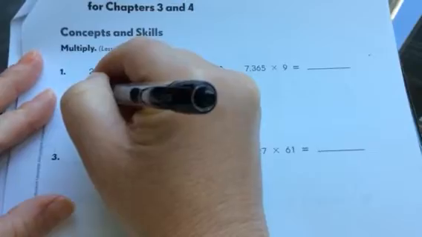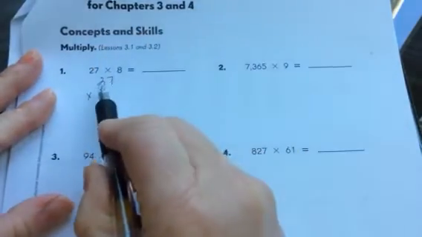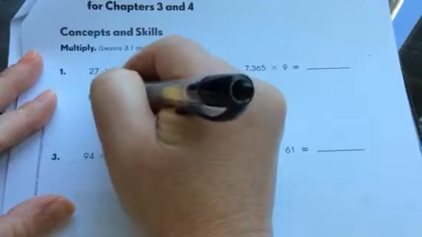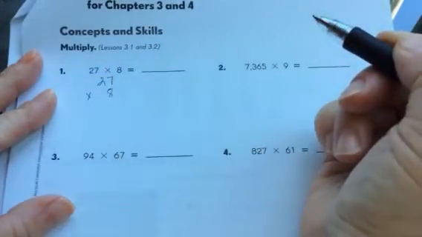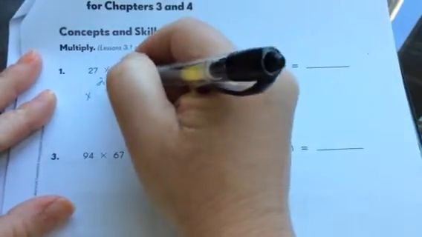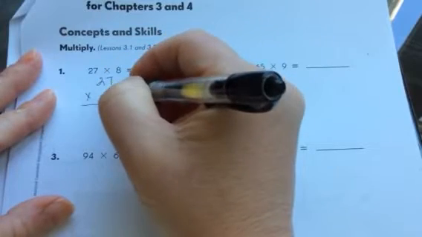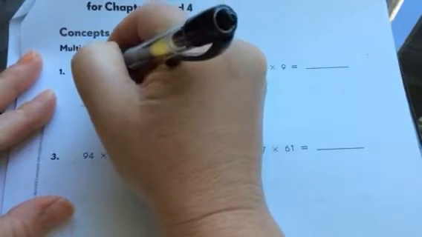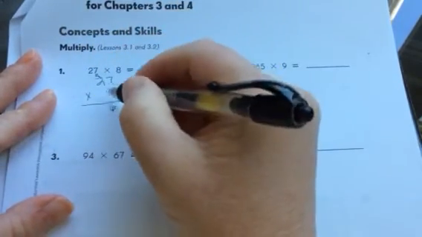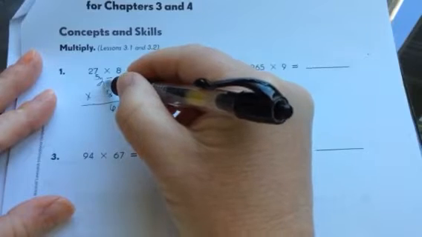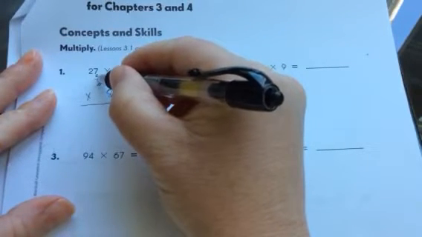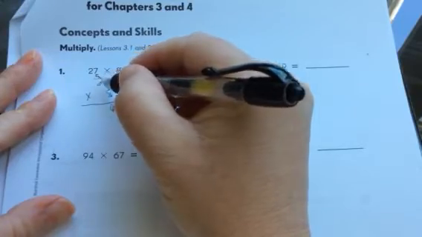27 times 8. Remember, we put the number with the most digits on top, and we have to keep our place value lined up. So we've got our 8 in the ones place. We multiply our 8 times 7, which is 56. Our 1 goes down here, our 10 goes up there. Now 8 times 2 is 16, plus we add these 5 to that. So that gives us 21.